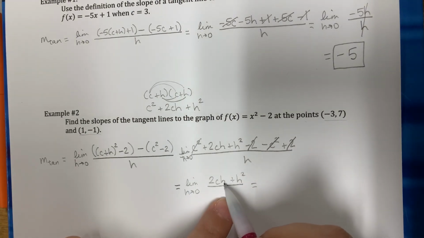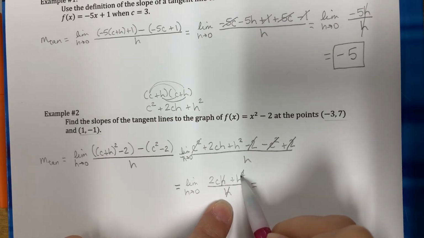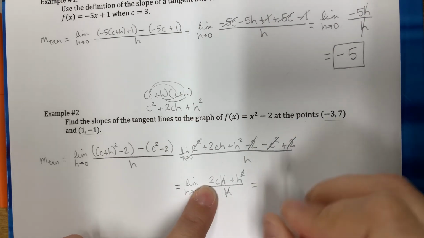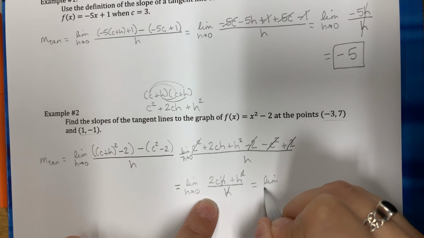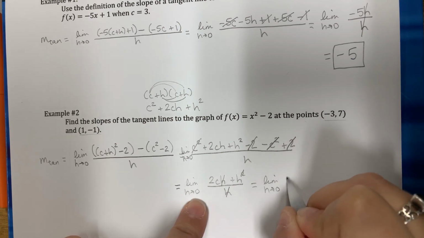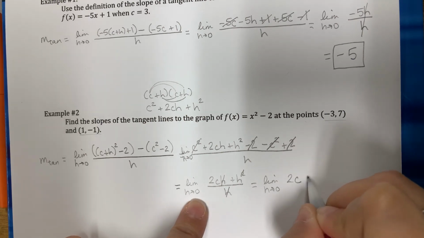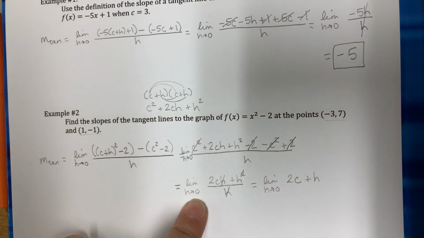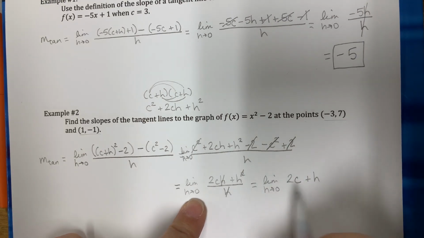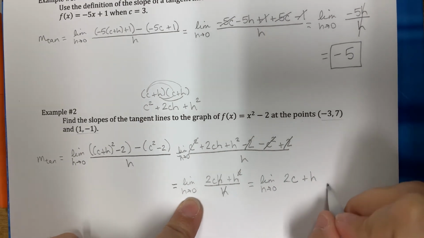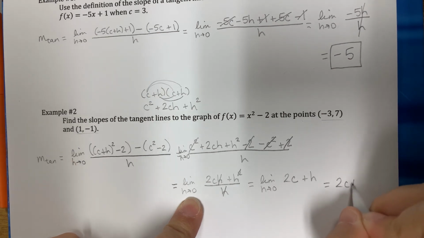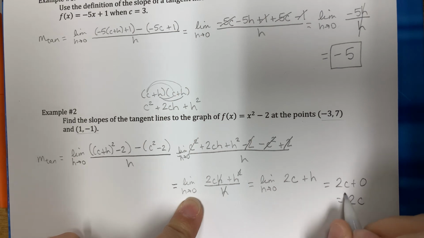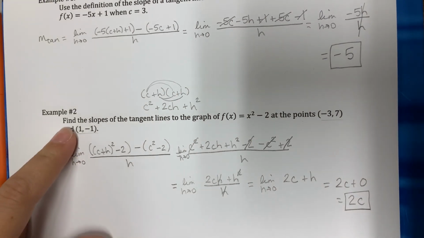So as long as every term in here has an h, I can cancel one out. So now I only have one right here. So this is the limit as h approaches 0 of 2c plus h. Well, really what that means, if I plug in my 0 right here, that's 2c plus 0 or just 2c. So my limit definition is this.